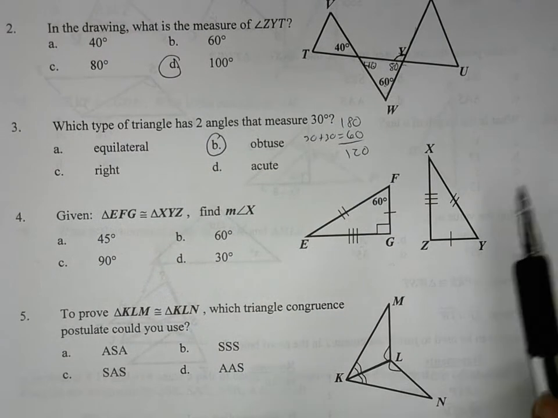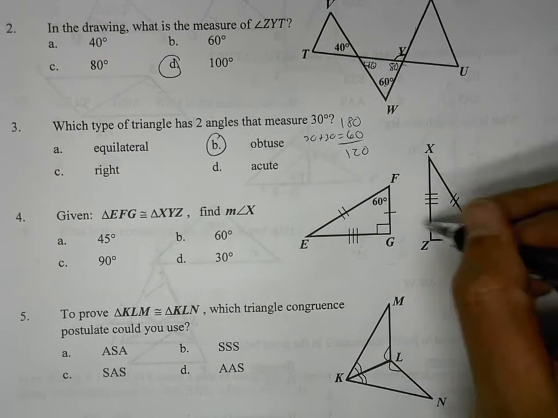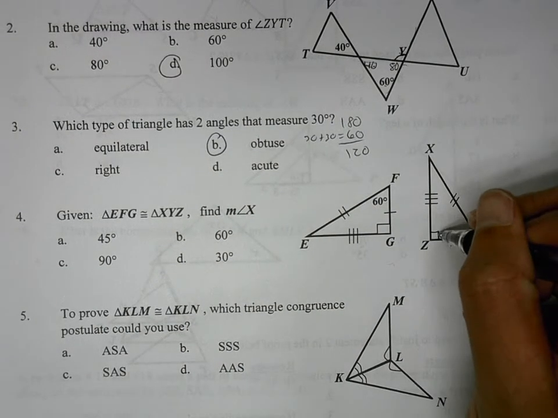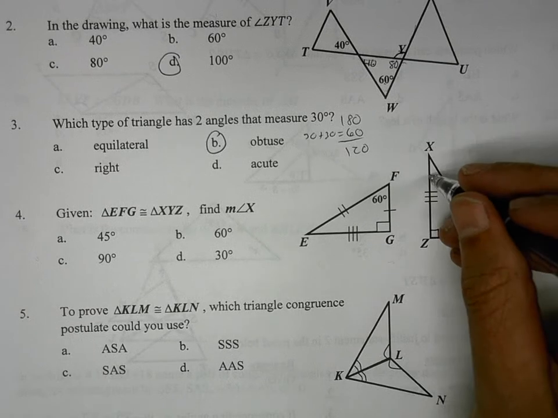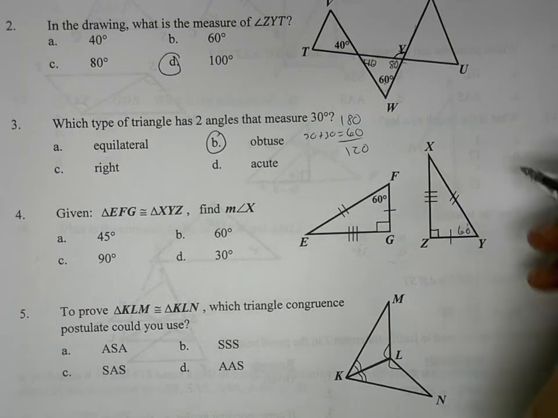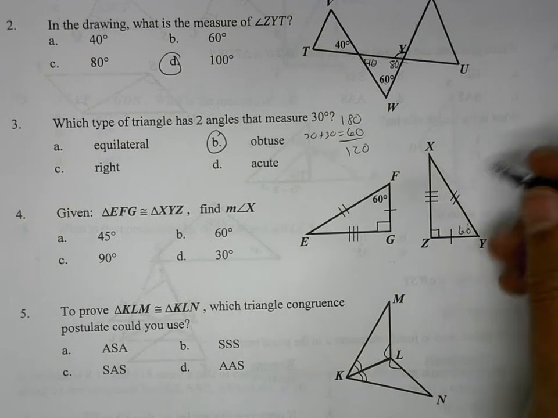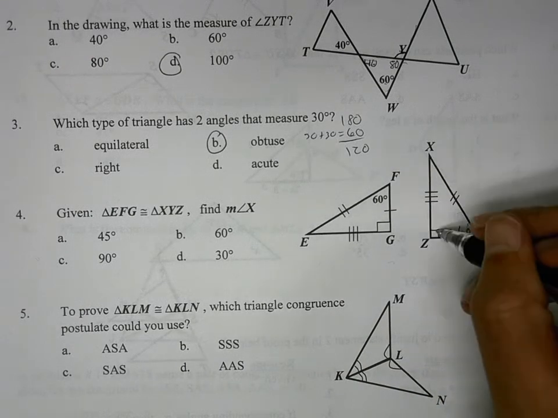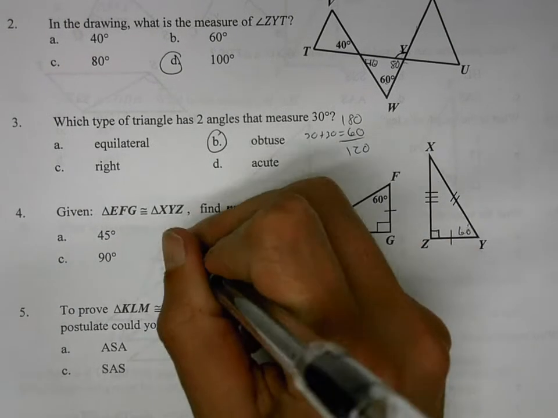Number 4. So G and Z are congruent, and F and Y are congruent, so that's 60. And if we want to find out what X is, we just have to do 180 minus 90 minus 60 to get 30 degrees.